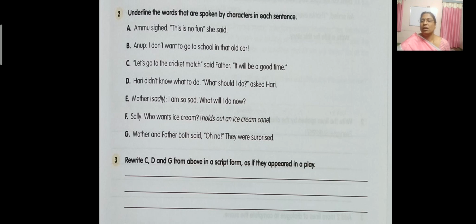Now next one, D. D also you have to write in the form of a play. Hari did not know what to do. "What should I do?" asked Hari. So here you can write Hari and you can put two dots. What should I do? So that you have to write without the quotation marks.